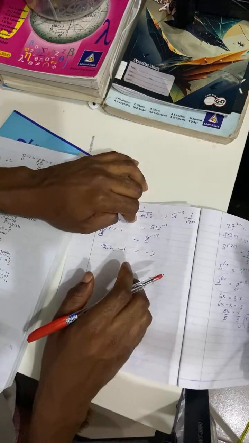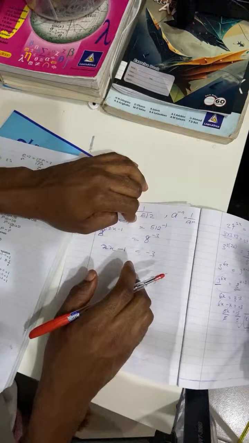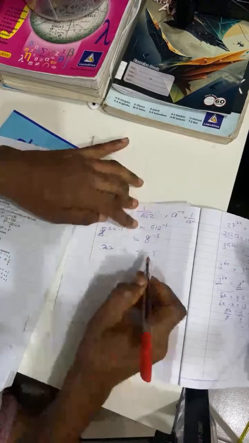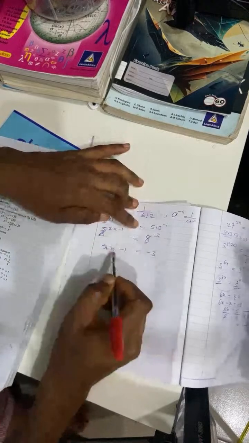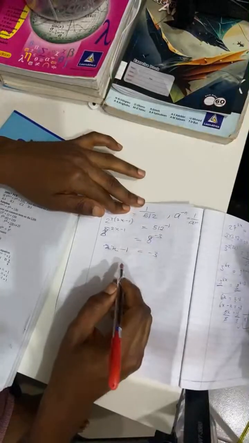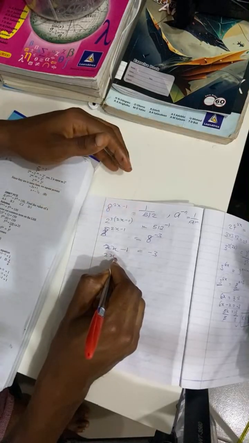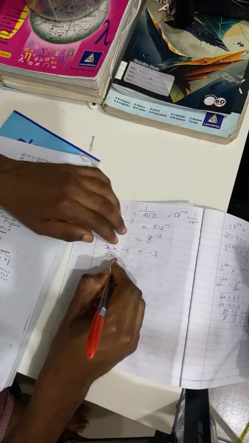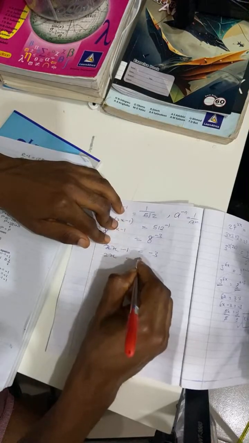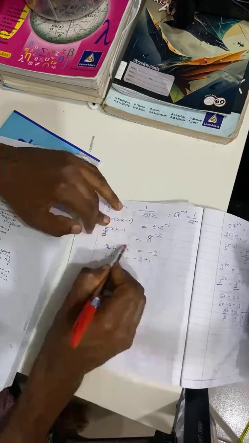Okay? So if you have this, let us know where you're watching from, please. For you to get the value of actual x, you just have to do that. 2x will now be equals to minus 3 plus 1.